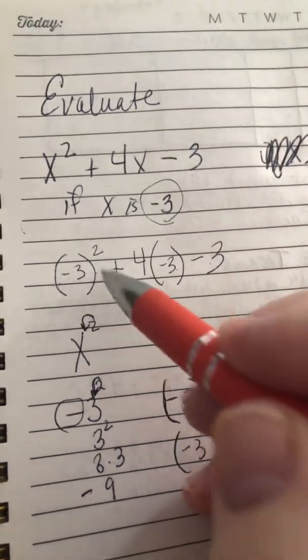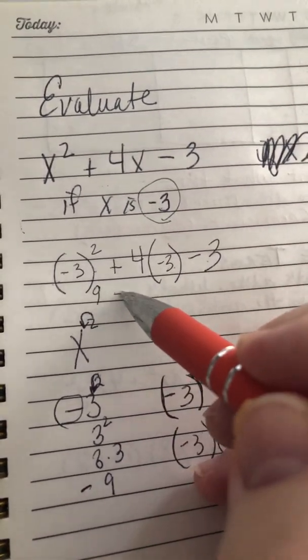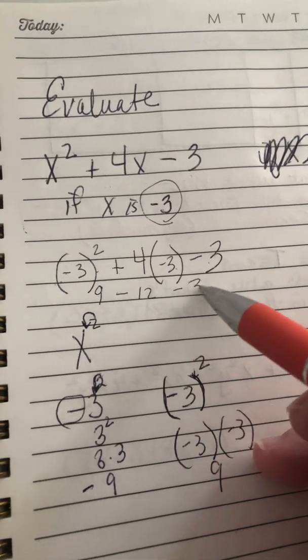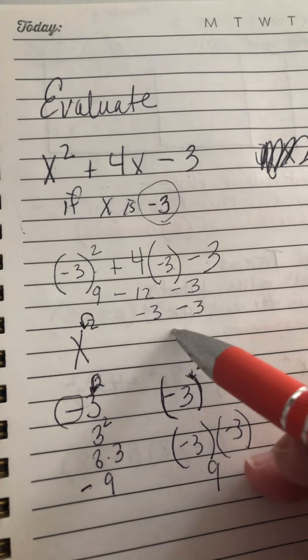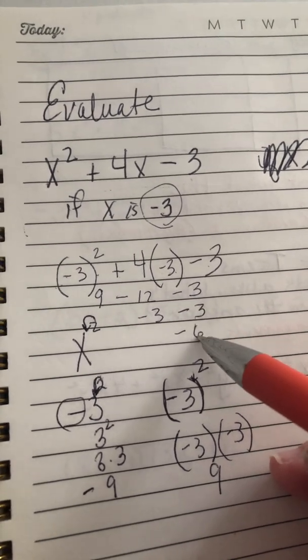So if you put the parentheses around it, it becomes 9 minus 12 minus 3. And then 9 minus 12 is -3, and -3 and -3 is -6.